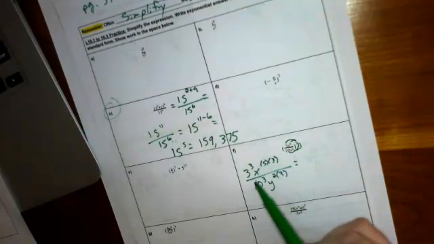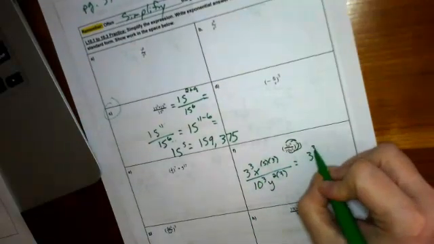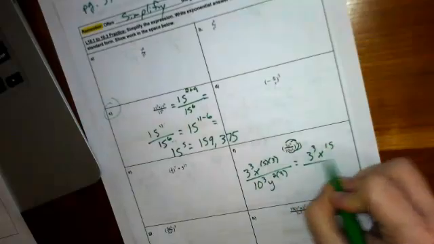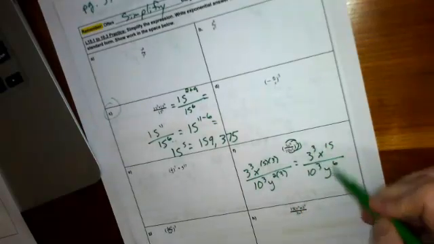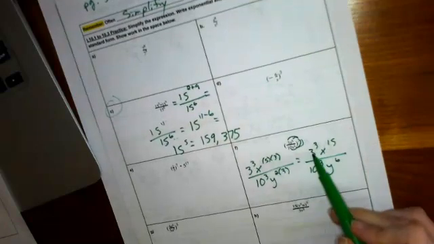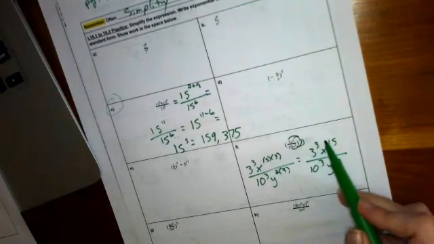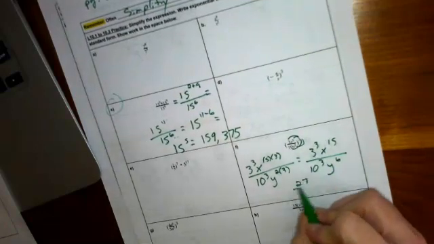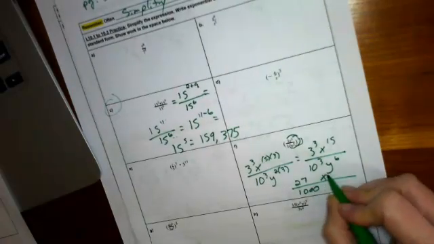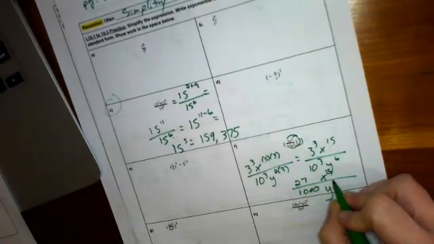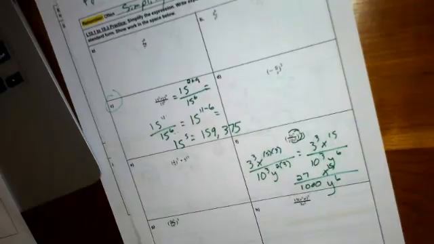Okay, that's going to give me 3 to the 3rd, x to the 15th, over 10 to the 3rd, y to the 6th. I can't do anything with these because they have different bases, but I can go ahead and multiply that out. 3 to the 3rd is 27. 10 to the 3rd is 1,000. I've got x to the 15th on top and y to the 6th on the bottom.